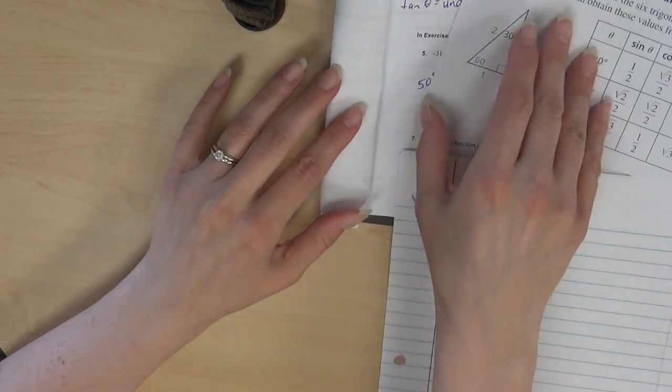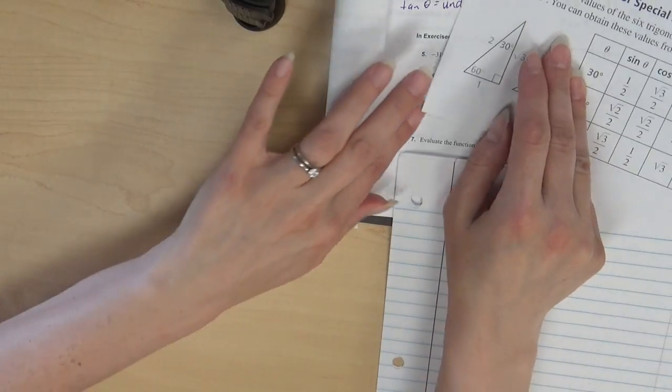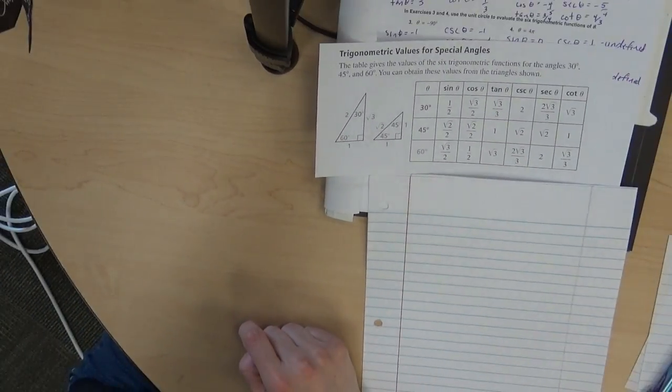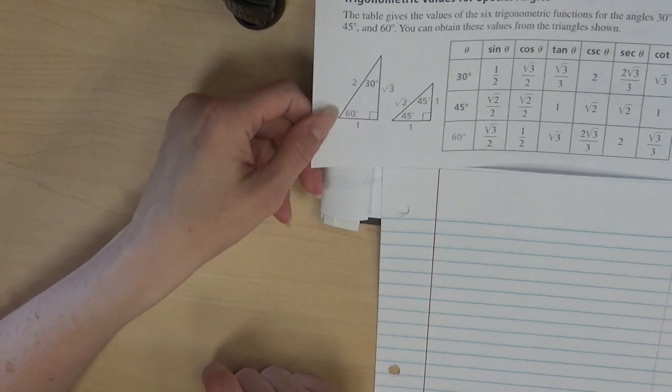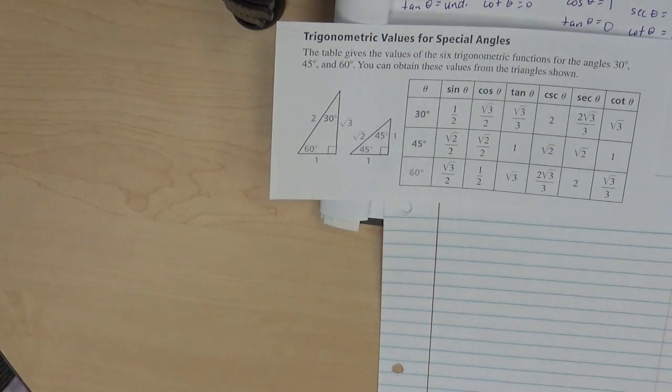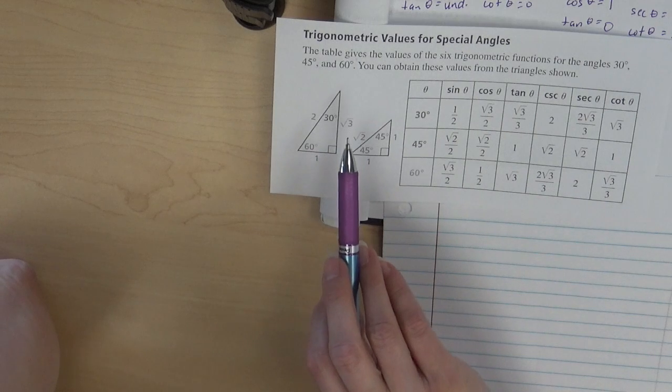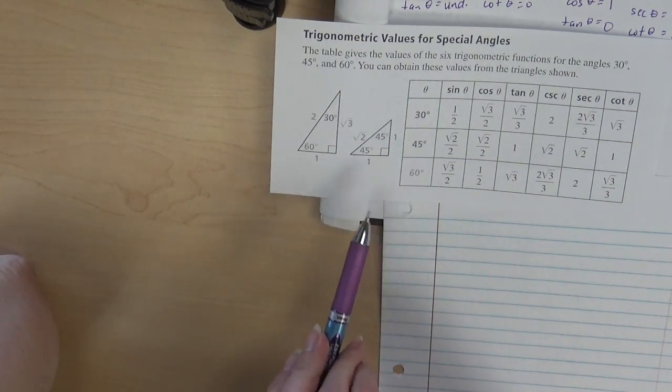At some point in your life, if you continue and take trigonometry or higher in college, you will have to find a way to memorize these values. I'm not going to make you do it right now, and there are tricks to help you figure these things out. But for the time being, I'm going to give you this sheet to use as a reference, and you can use this on your test. This is trigonometric values for special angles.